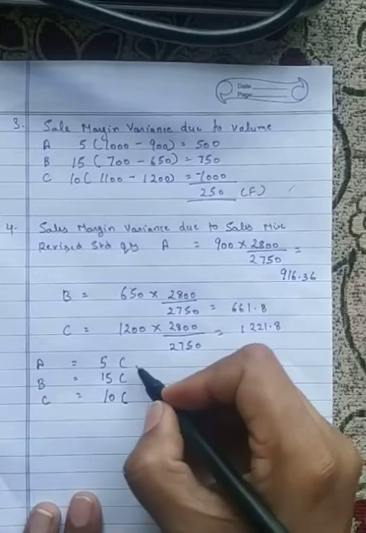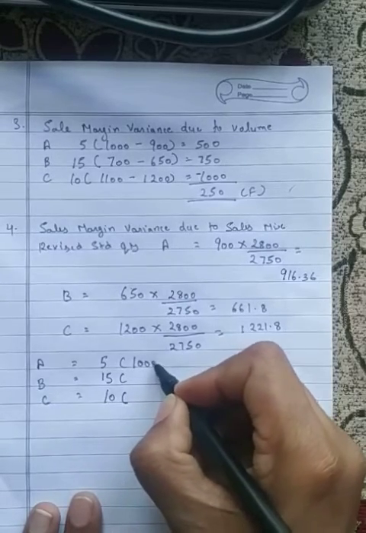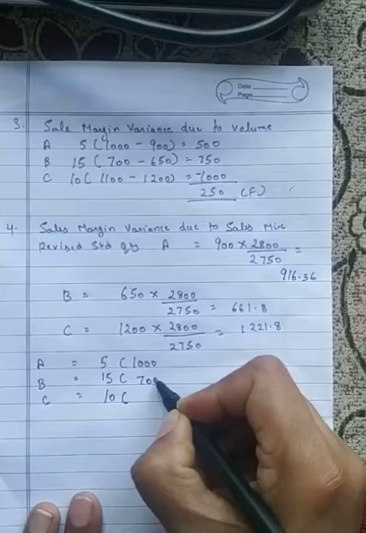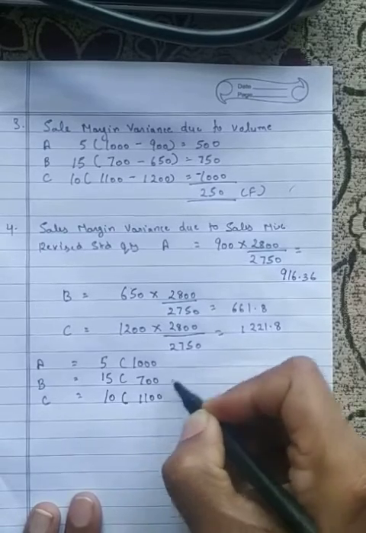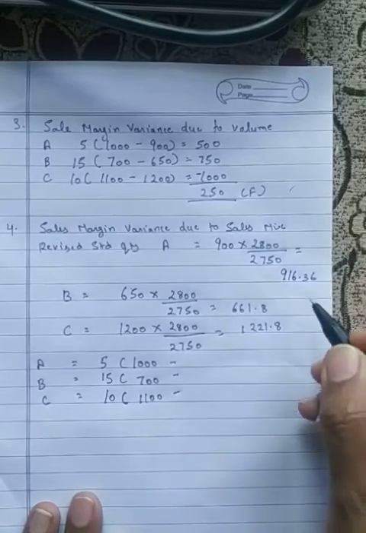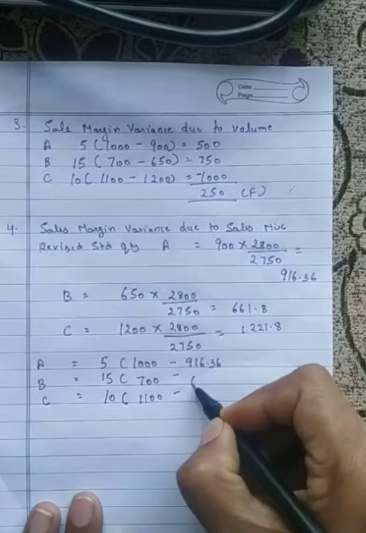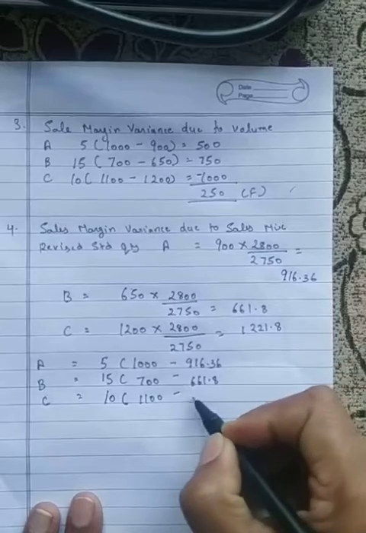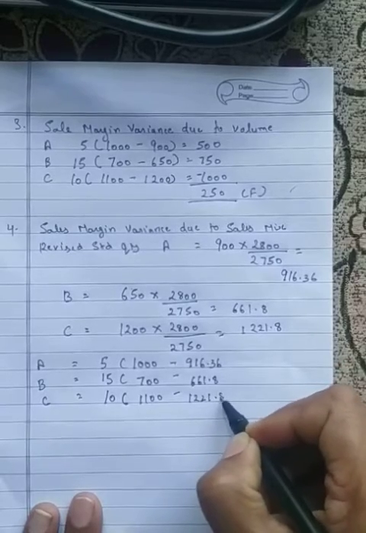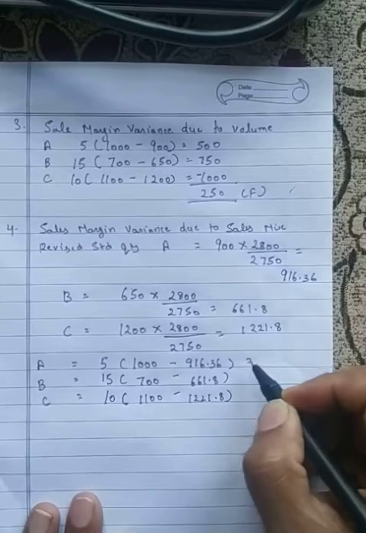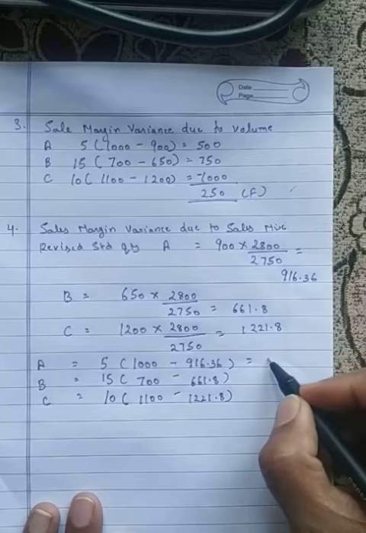The actual quantity of A is 1000 units, B 700 units, C 1100 units, minus revised standard quantity we already calculated: 916.36, 661.8, 1221.8.